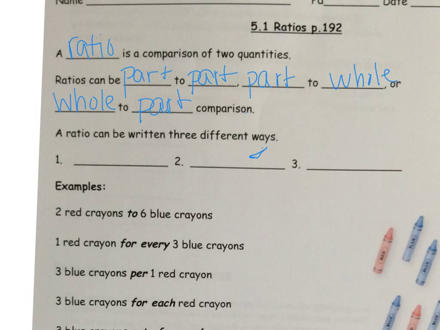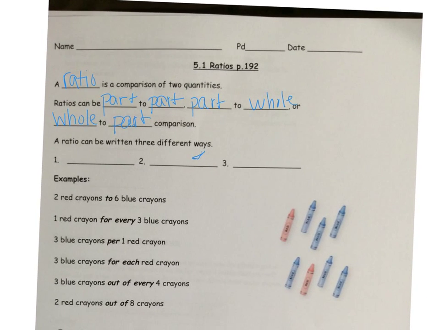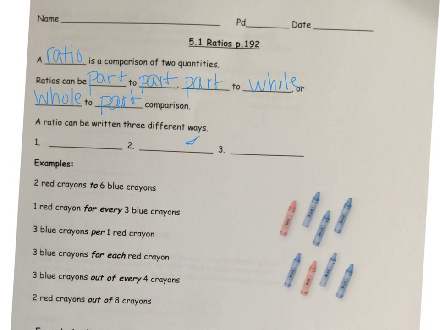So if we take a look halfway down, we've got parts of this whole group. Let me get my pointer. There we go, this whole group right here of crayons. A part-to-part relationship would be comparing the red crayons to the number of blue crayons. For example, right here where it says 2 red crayons to 6 blue crayons, that's a part-to-part comparison for a ratio because we're comparing part of the group to another part of the group.